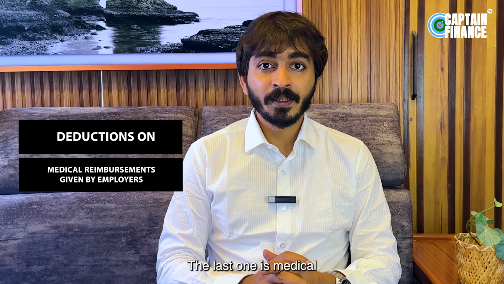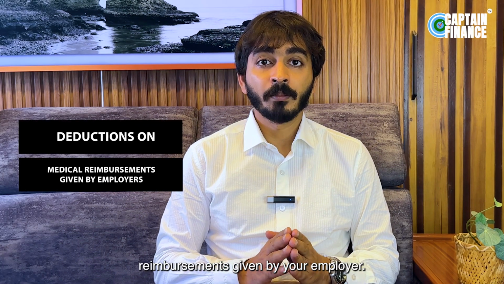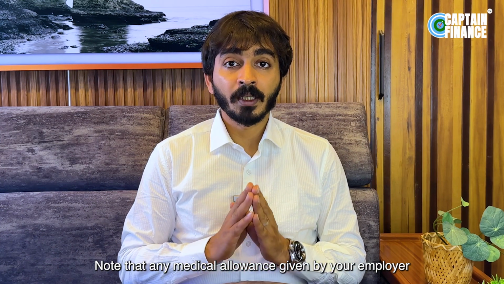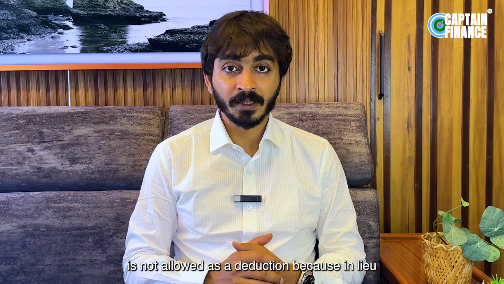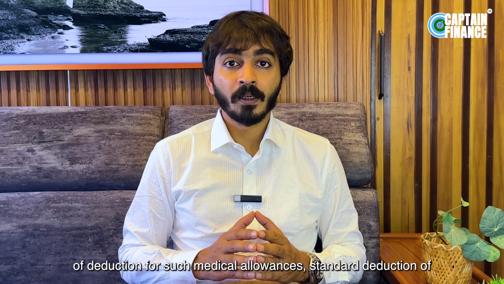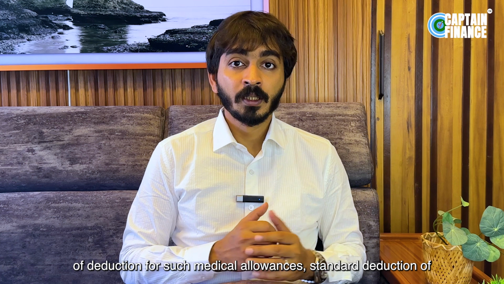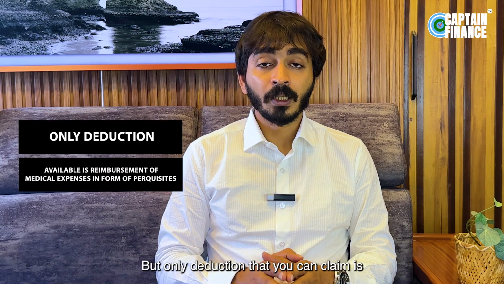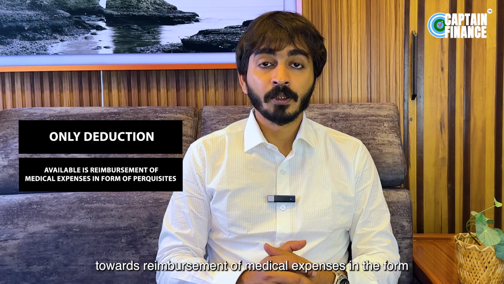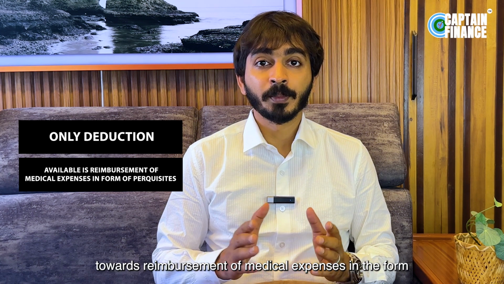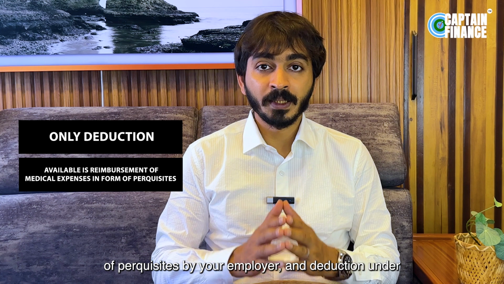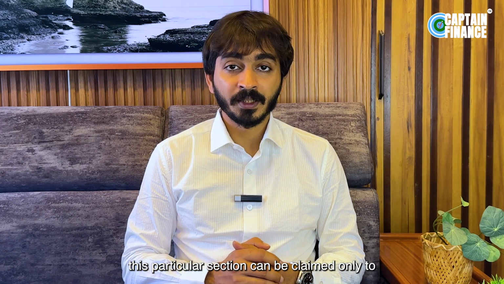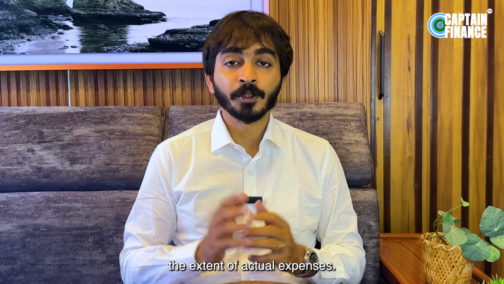The last one is medical reimbursements given by your employer. Note that any medical allowance given by your employer is not allowed as a deduction, because in lieu of deduction for such medical allowances, standard deduction of rupees 50,000 has already been brought in place. But the only deduction that you can claim is towards reimbursement of medical expenses in the form of perquisites by your employer, and deduction under this particular section can be claimed only to the extent of actual expenses.